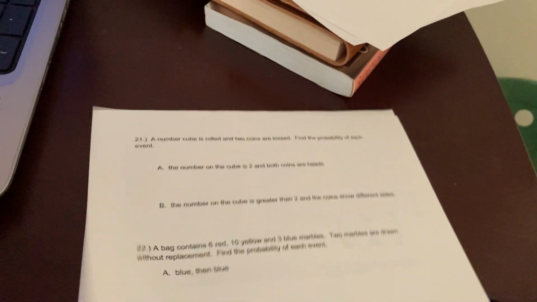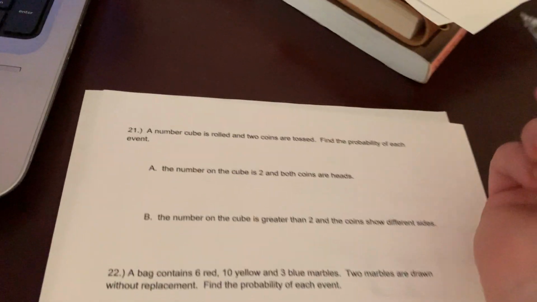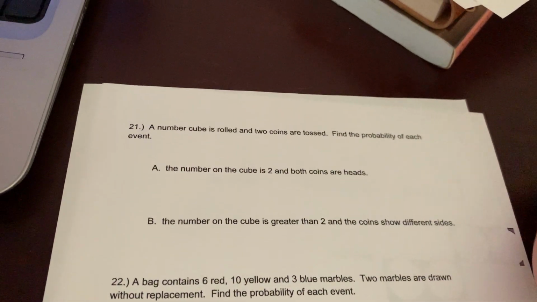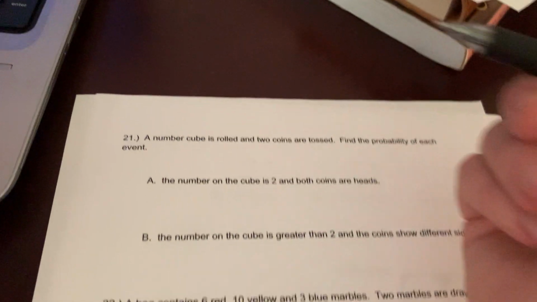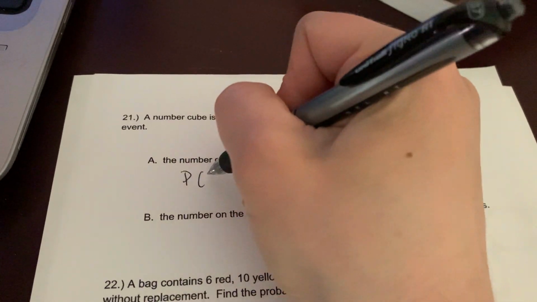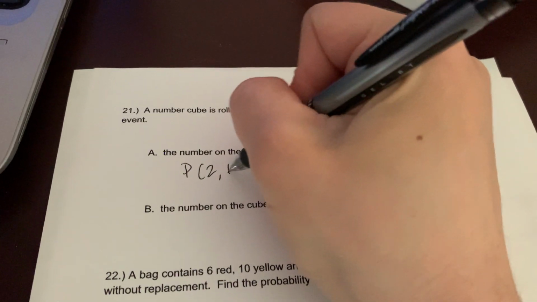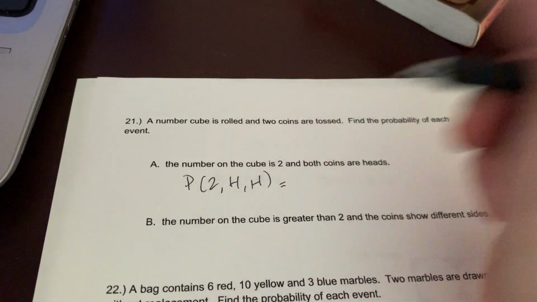Okay. Let's see, last page. It says a number cube is rolled and two coins are tossed. Find the probability of each event. That the number on the cube is 2 and both sides are heads. So I get a 2 and then heads and heads. Well, what's the probability you get a 2?